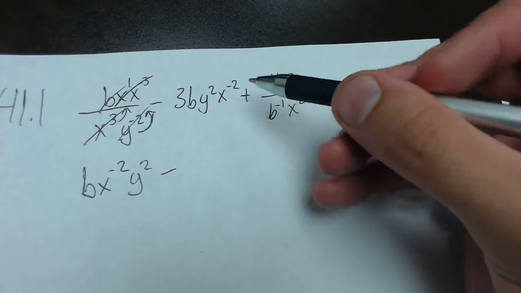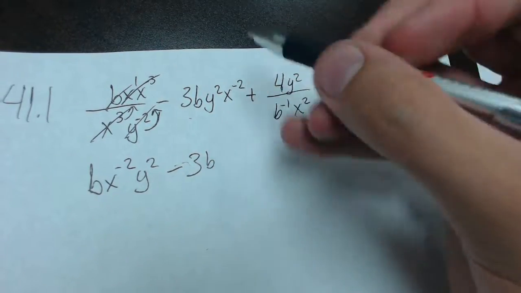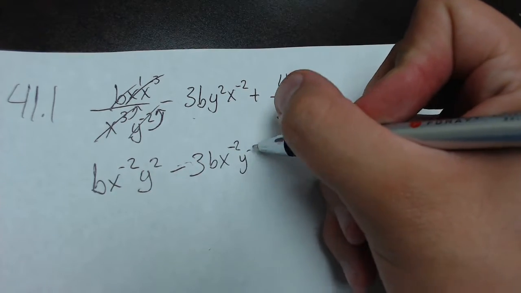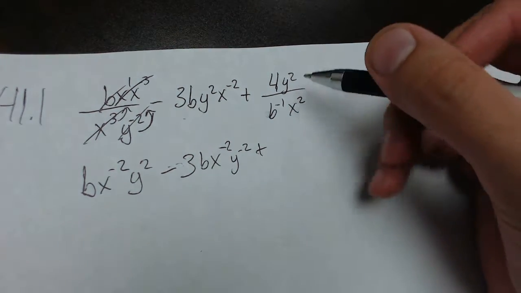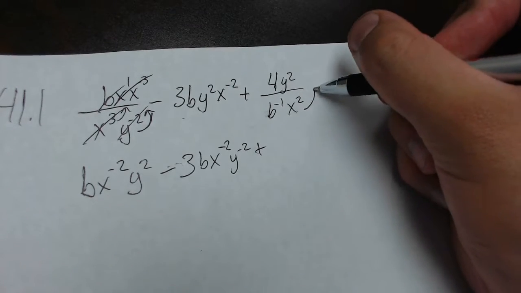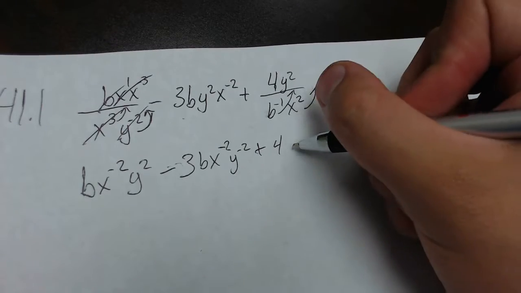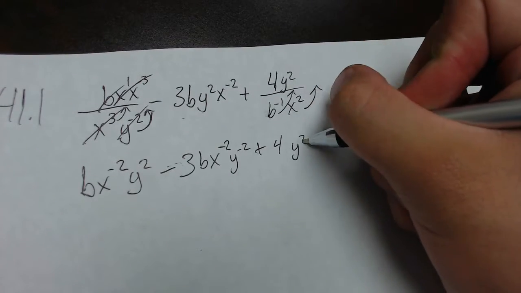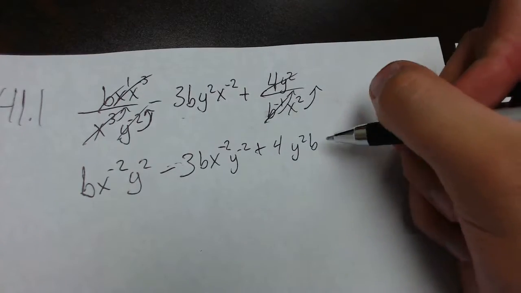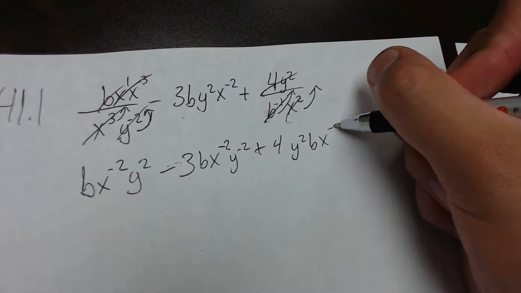And then this second term, well, this one's already simplified. It's 3b, and we'll notice it has the same terms here, so I'll put them in the same order, x to the negative 2, y to the negative 2. Now the last one, we have 4y squared over b to the negative 1 x squared. So let's move these both to the numerator. 4 will stay the same, y squared will stay the same, b will become positive 1. So I've got 4y squared b, and then x squared will become x to the negative 2.